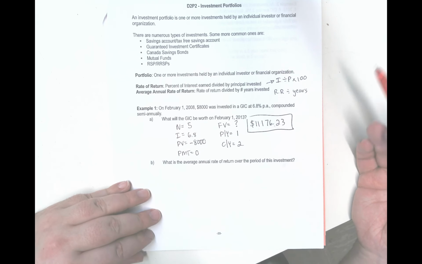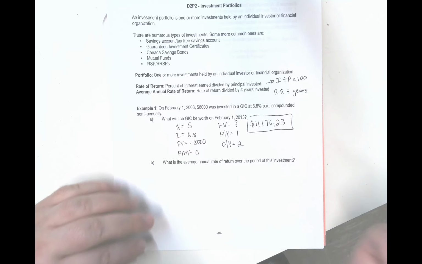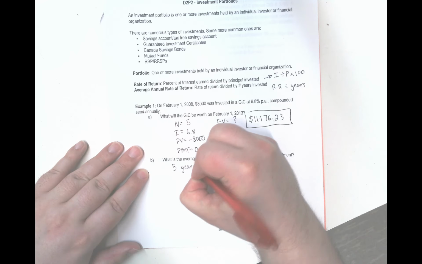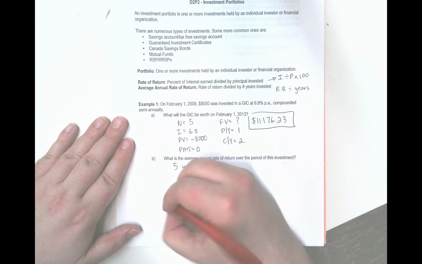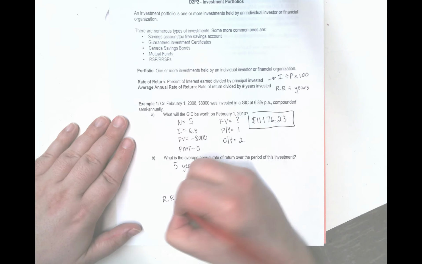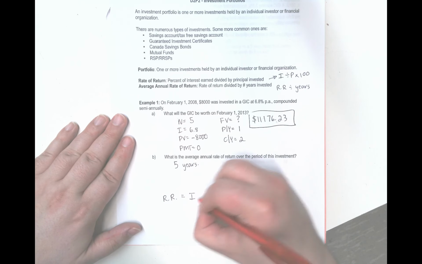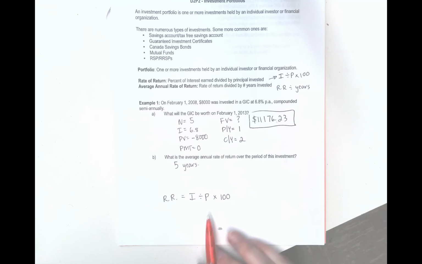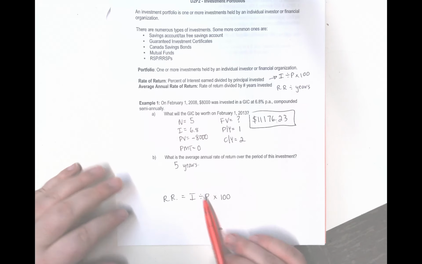So part B says, what is the average annual rate of return over the period of this investment? So again, we know that it's over 5 years. So let's go ahead and calculate the rate of return, which is I divided by P, and then times 100. Now we know what our P is. That's my present value, what I started with, 8,000.